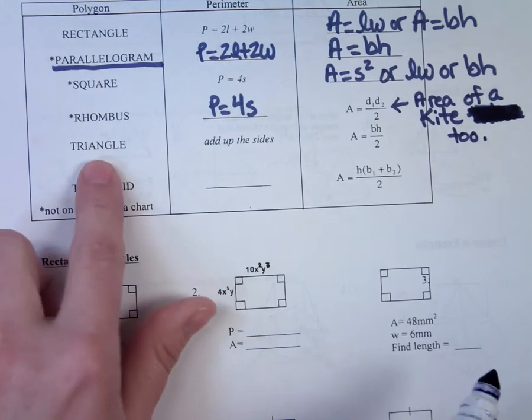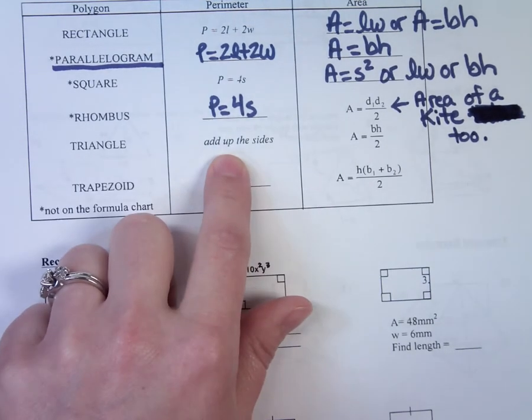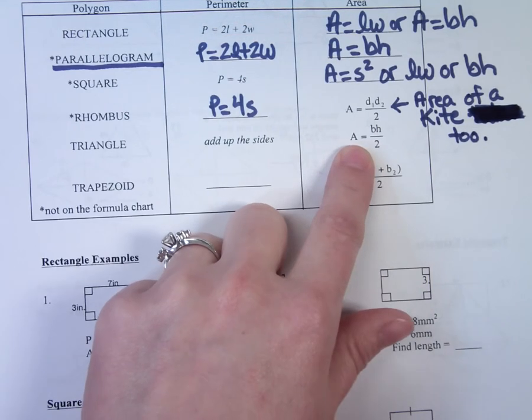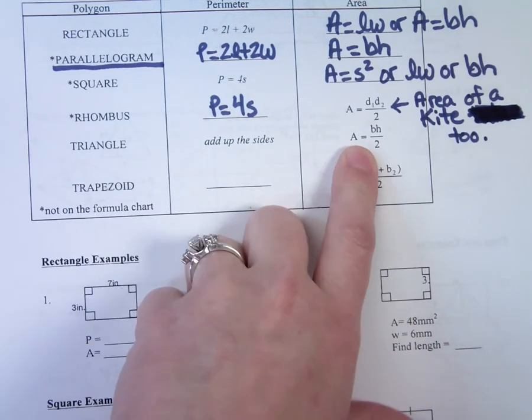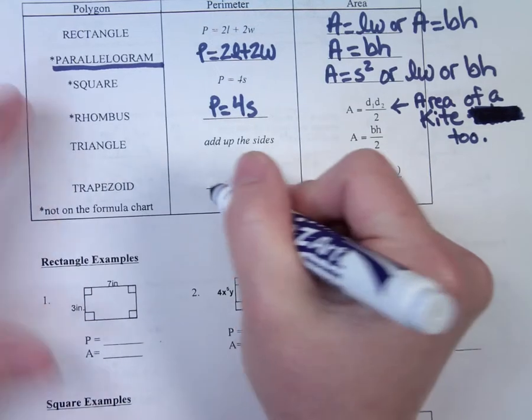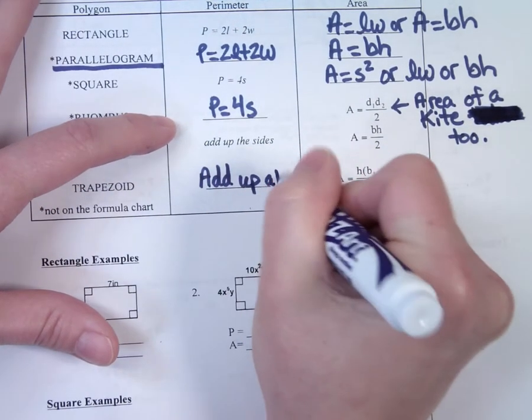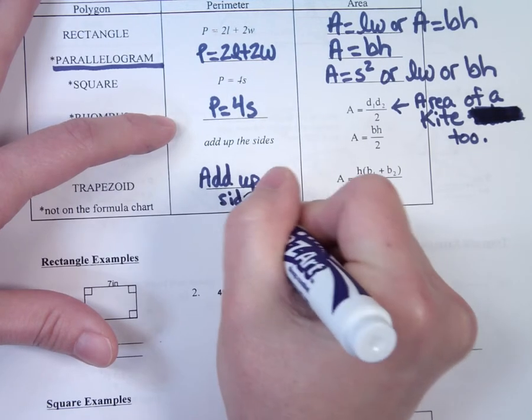Okay, with the triangle, there is no special formula for perimeter. You just have to add up all your sides. And then the formula for area is either 1/2 base times height or base times height divided by 2, whichever way you prefer it. And then the trapezoid, we're going to add up all sides on this one too. There isn't a special formula for that one either, for finding perimeter.